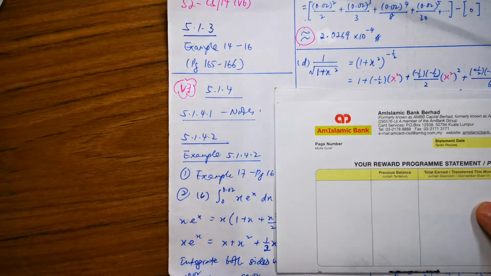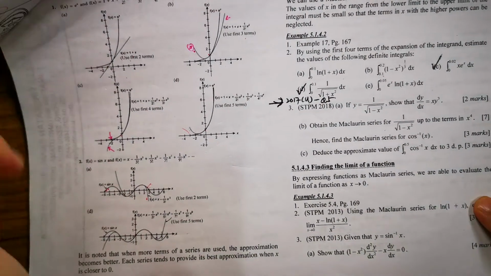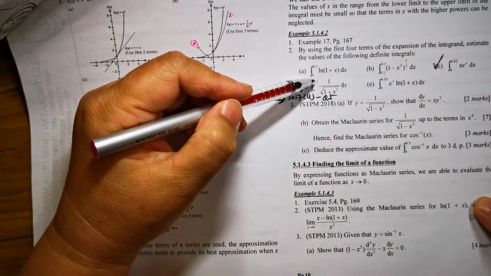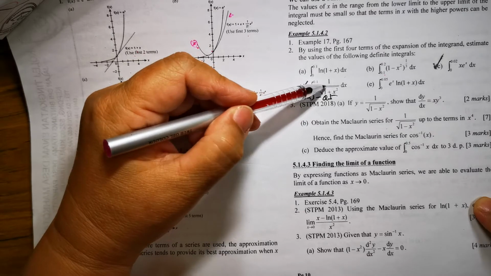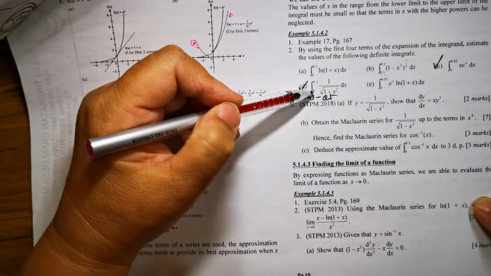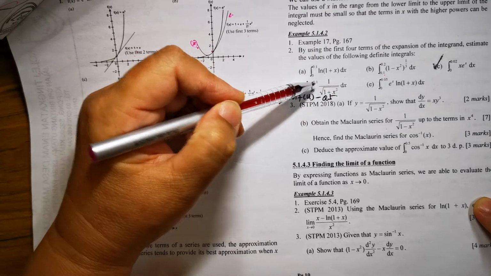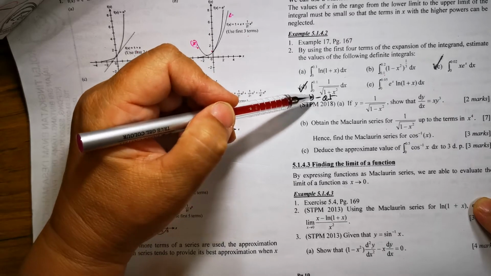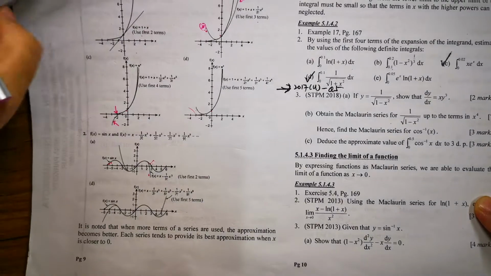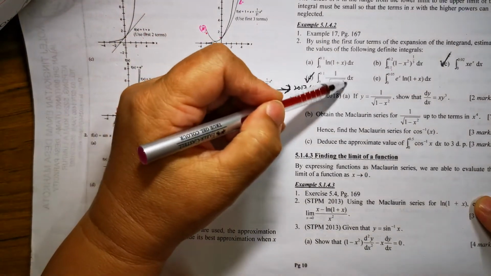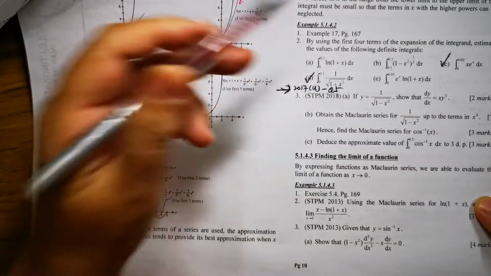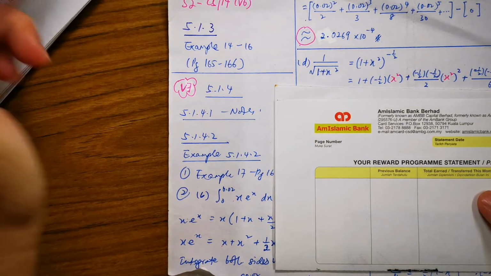For D, you are asked here, can you see? Find the definite integral of 1 over square root of 1 plus x squared dx from 0 to 0.1. You see that all the limits given to you are very small. So first thing, we have to find the expansion for this function.